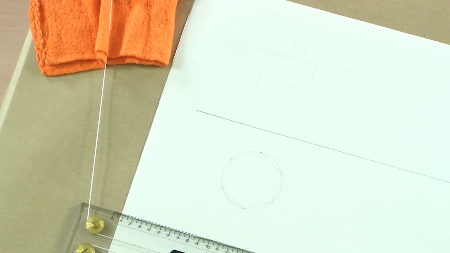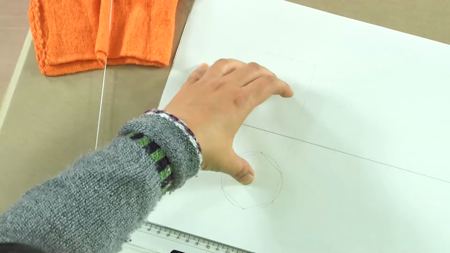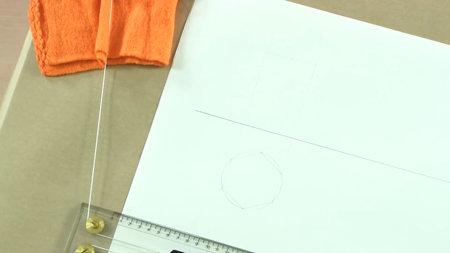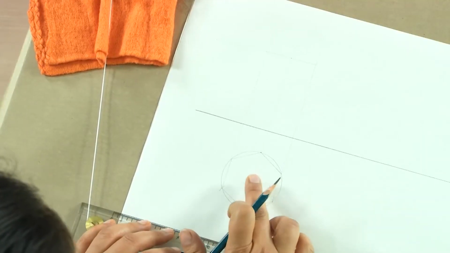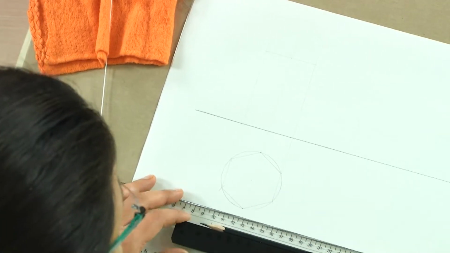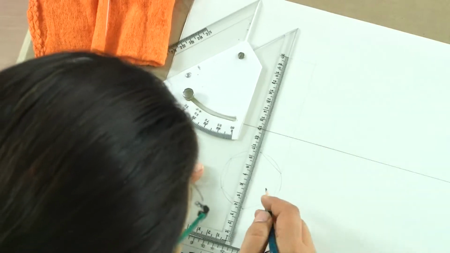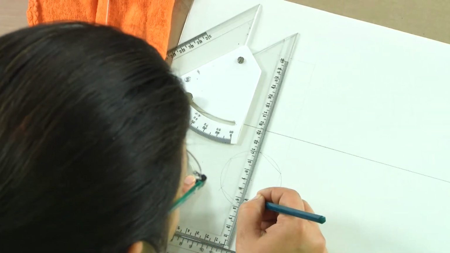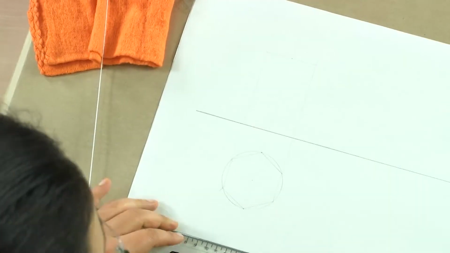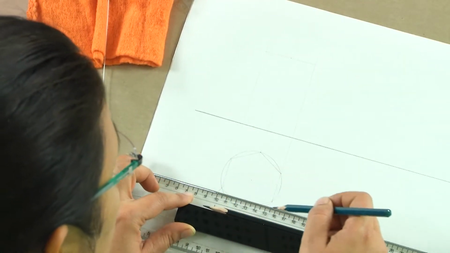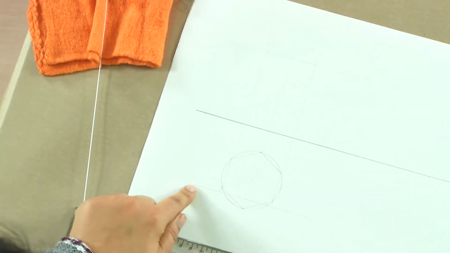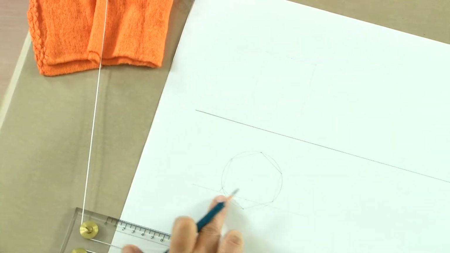Now, let us assume that this hexagonal prism is cut by a section plane which is perpendicular to HP and parallel to VP, and it is cutting the hexagon 2 centimeter away from the center or the axis. If we say 2 centimeter from the axis, what do we get? We get a section plane passing through this point, and this section plane is parallel to VP and perpendicular to HP.